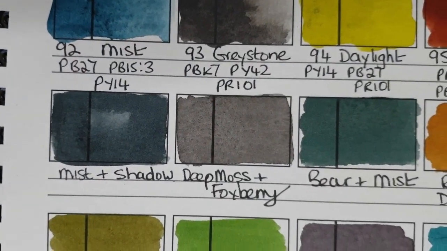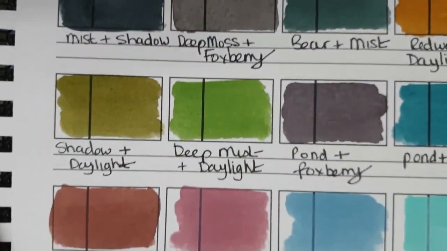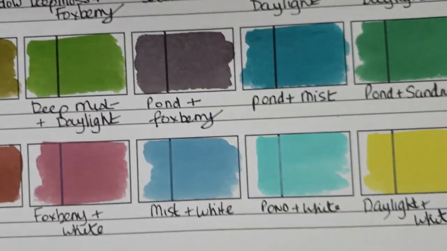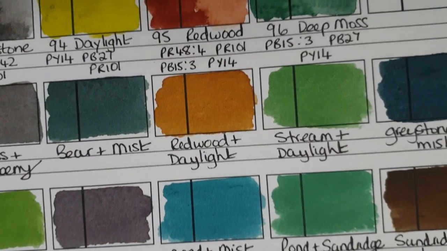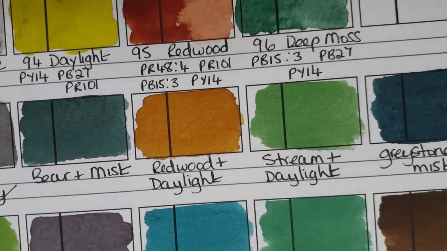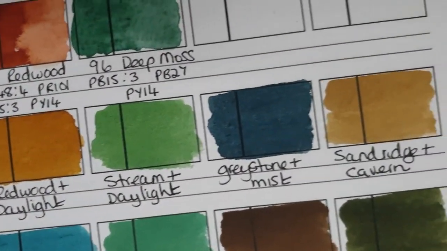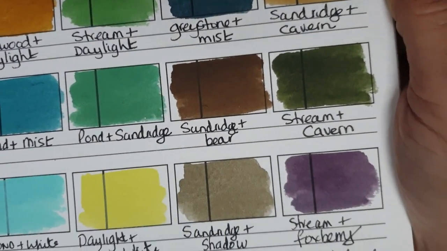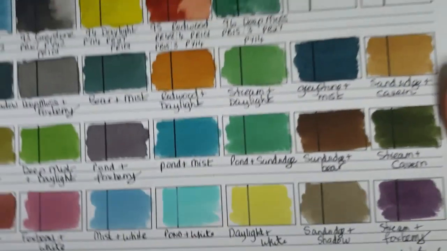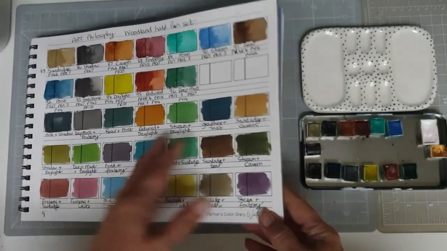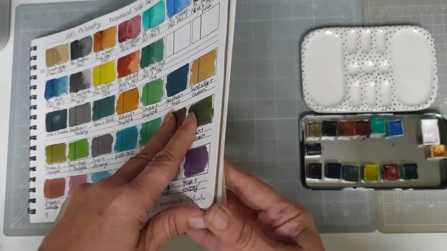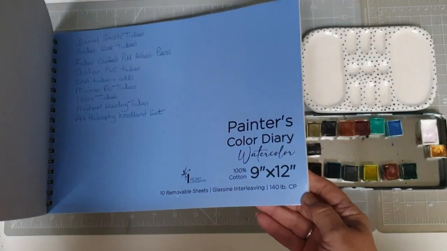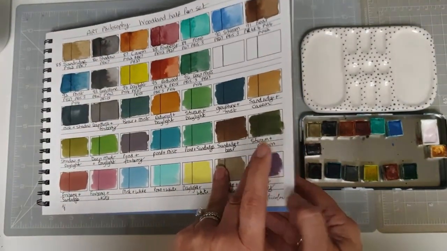And you can see that I've done lots of various mixes here just to see what. Look at that redwood and daylight, that's gorgeous. I have to remember to try and use that. So yes, I've already filled this in my painter's colour diary, paint 9x12 one.